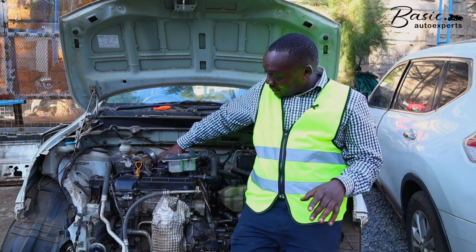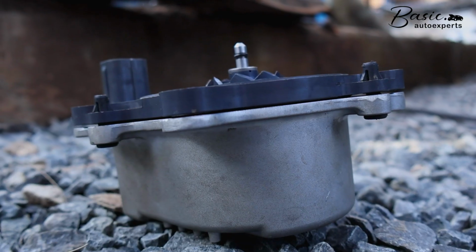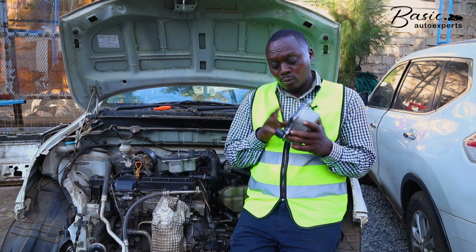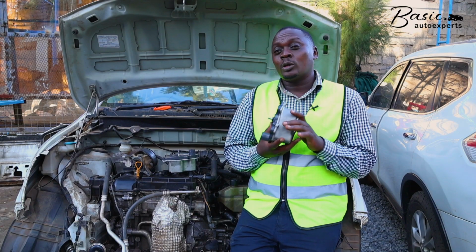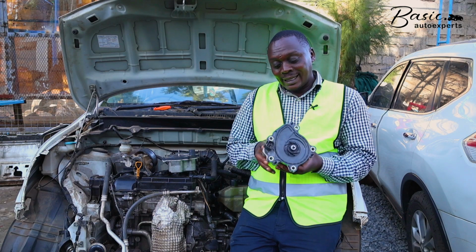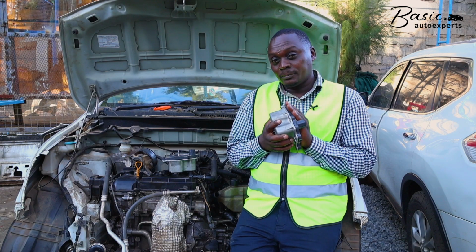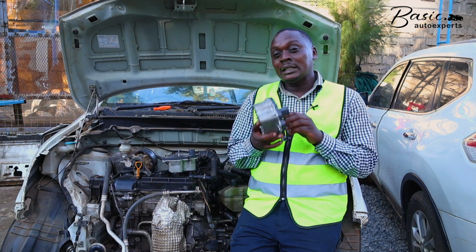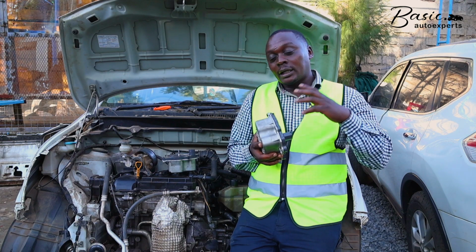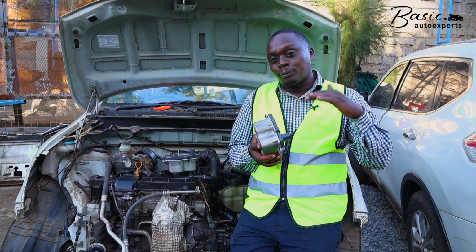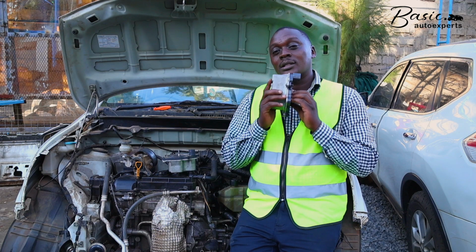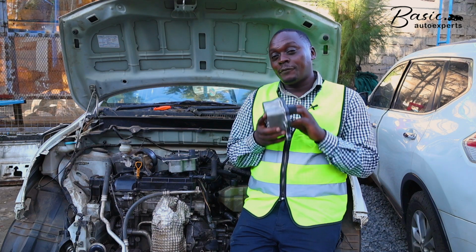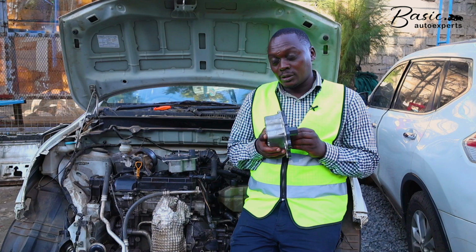In modern engines, the same system is employed. This unit is used. This is an electric coolant pump. It is controlled by the computer. Therefore, it doesn't tap power from the engine. And regardless of the speed of the engine, it is able to increase or decrease the flow of coolant into the cooling system. Therefore, it is more efficient. It makes the engine more efficient.